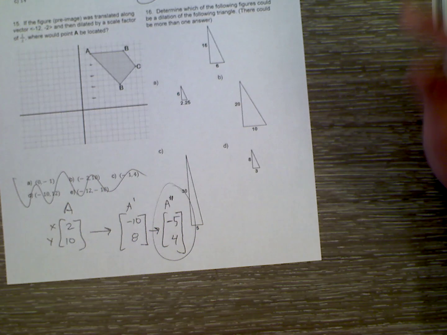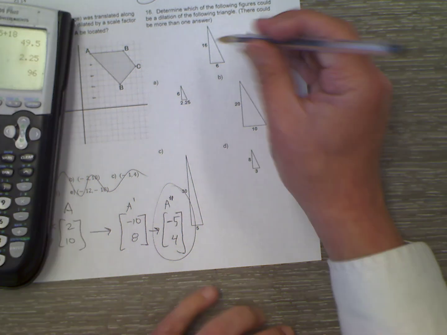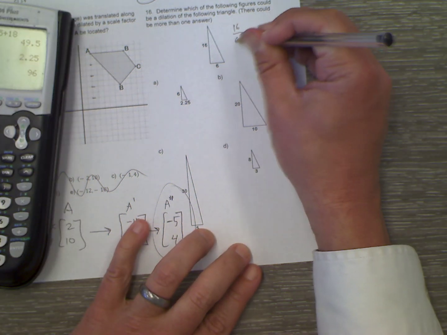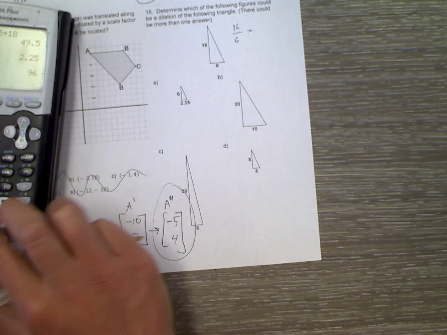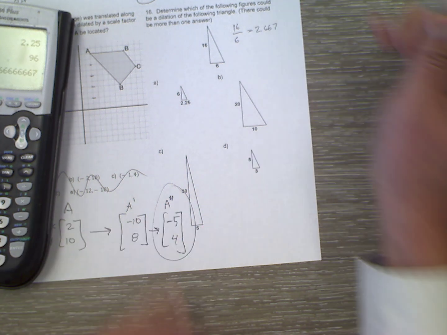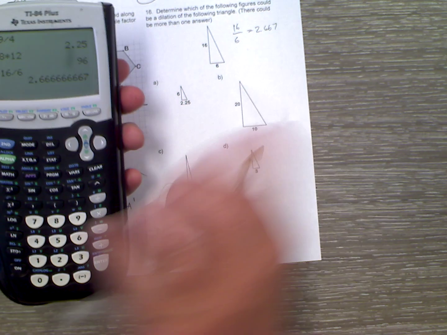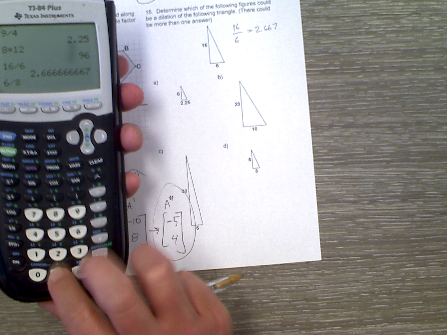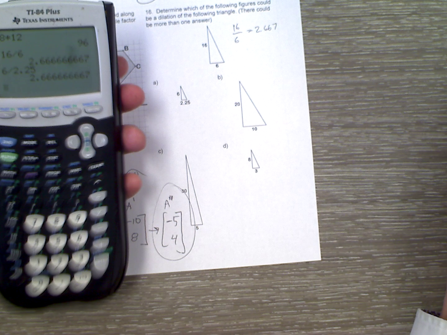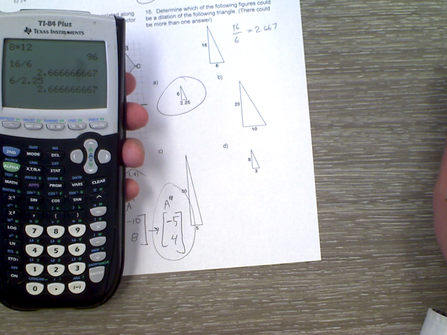16, last problem. Well, let's just look at this ratio. So 16 to 6, that's the ratio of the height to the width, is 2.667. So that ratio has to be the same if it's a dilation, because dilation creates geometrically similar objects. So that worked. So A is one of them.